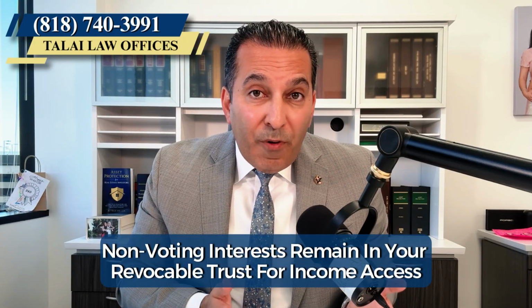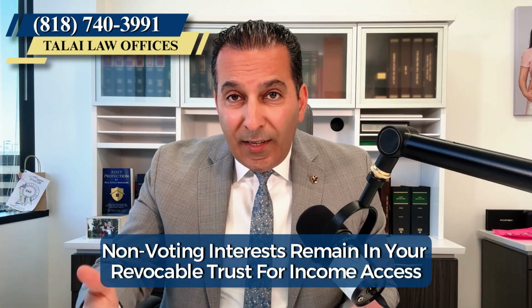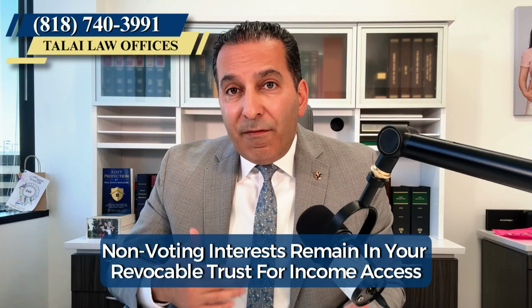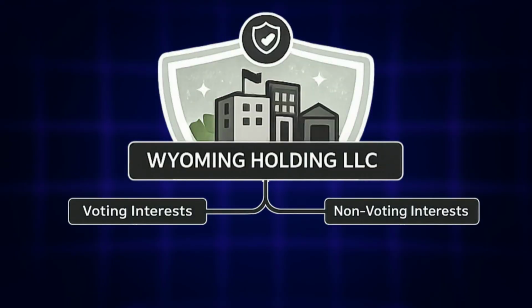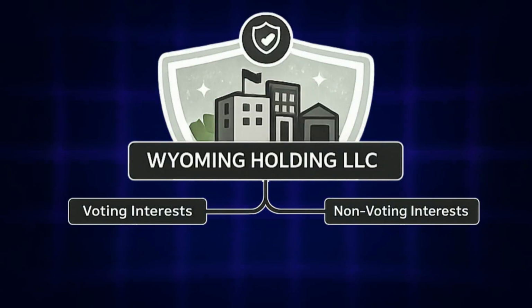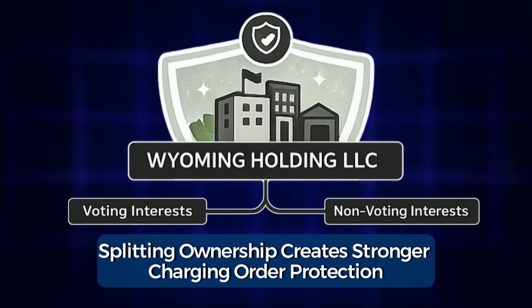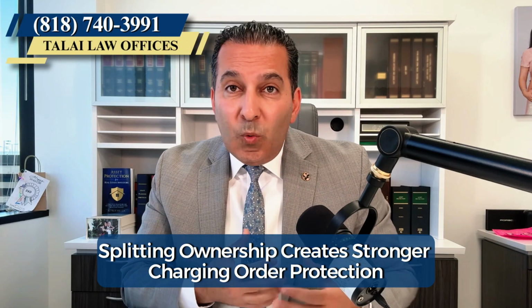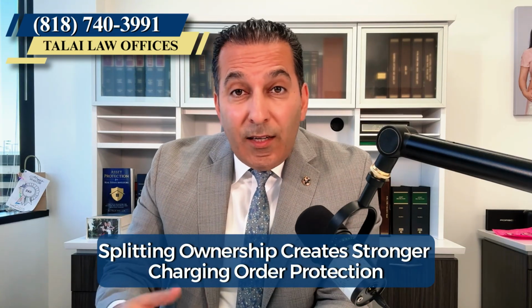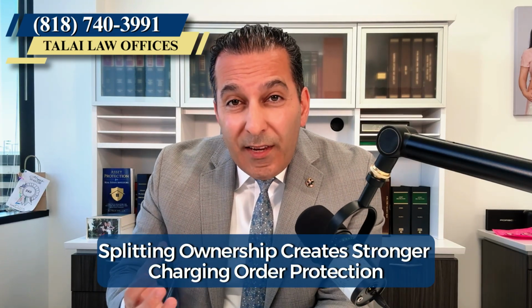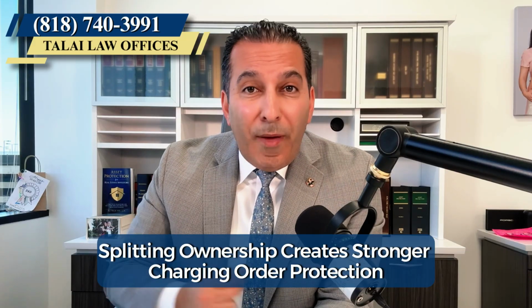The non-voting interest will stay in your revocable trust, where you retain direct access to the income that flows through that 50%. If we do split the Wyoming holding company into two separate members, that split also matters because it will make our LLC a two-member LLC. The irrevocable trust is one of the members and the revocable trust is the other member. That strengthens the charging order exclusivity significantly compared to a single-member structure.